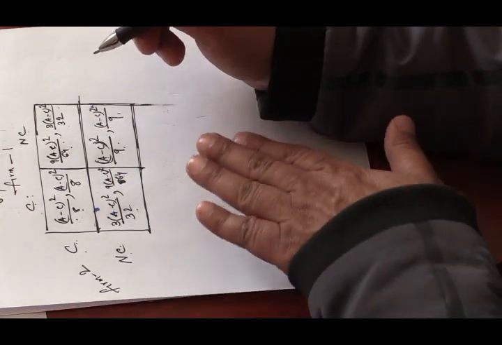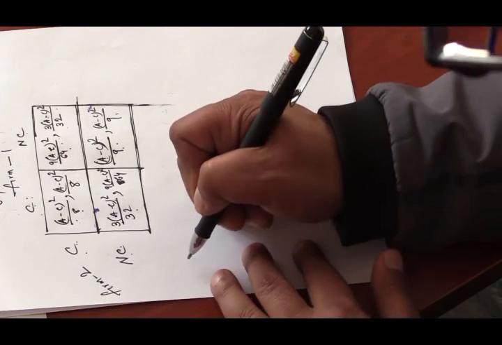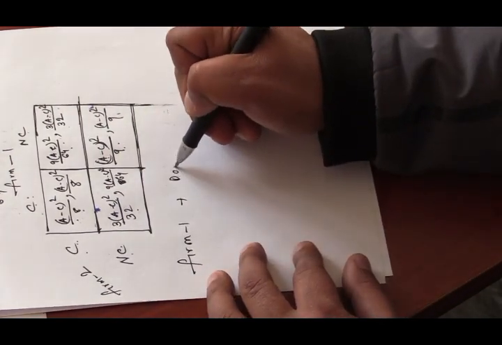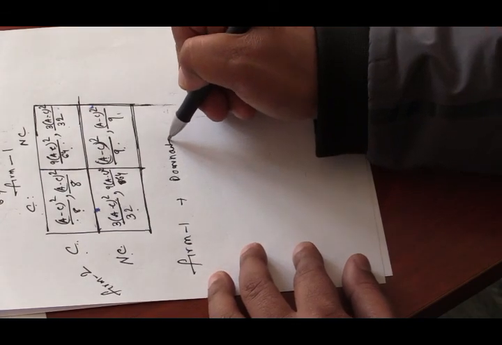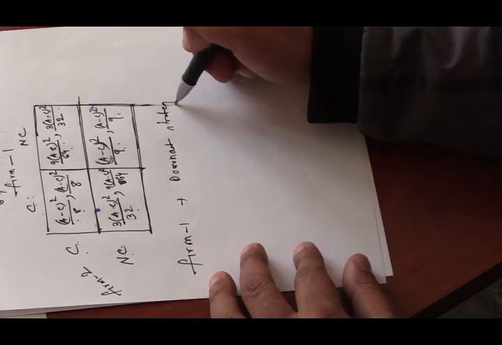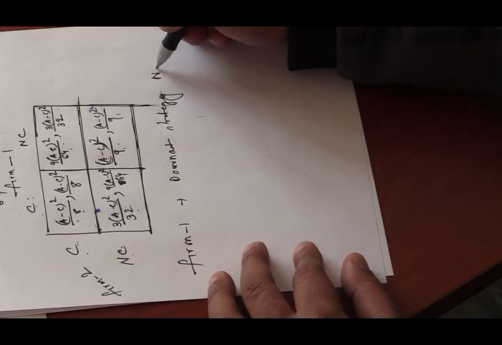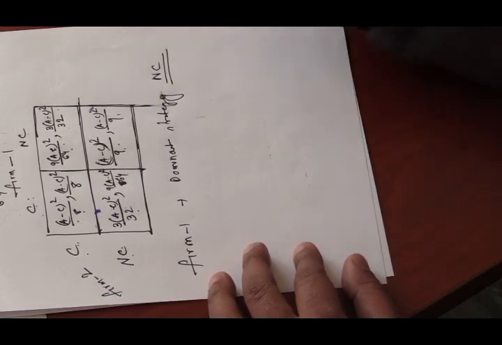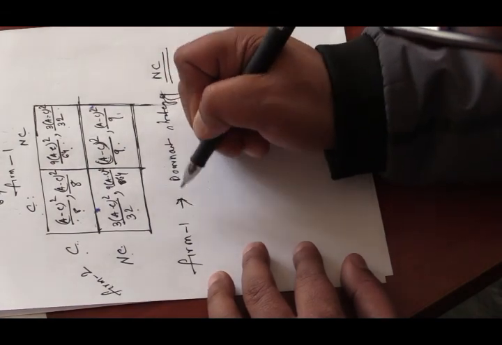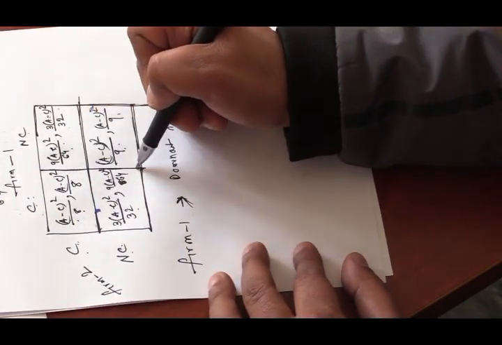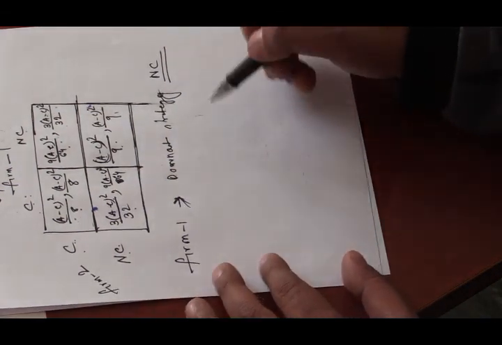So firm 1's dominant strategy will be non-cooperating. Whatever the firm 2 strategy, firm 1 will gain more by non-cooperating or cheating.